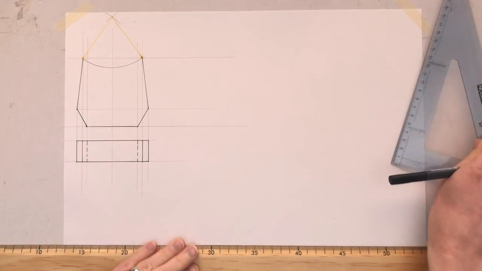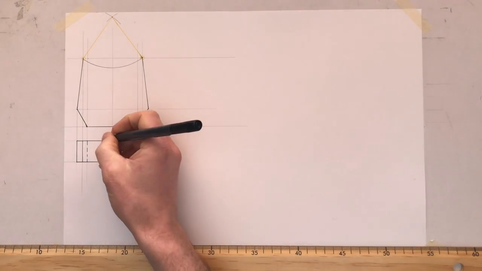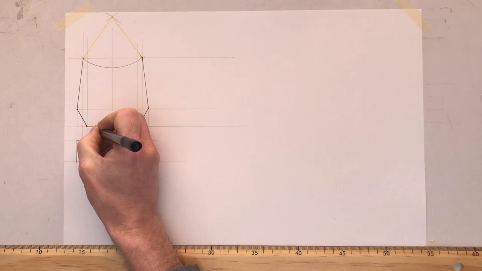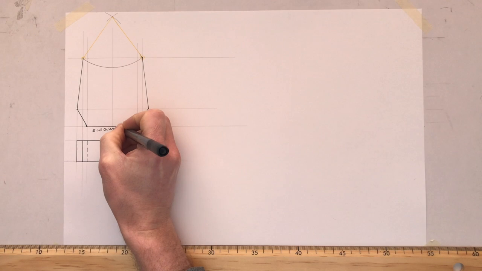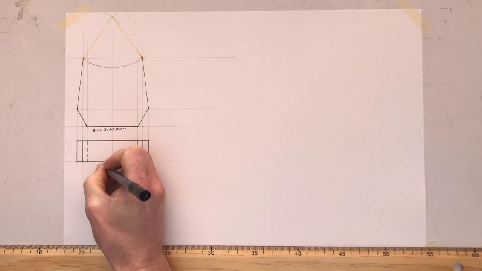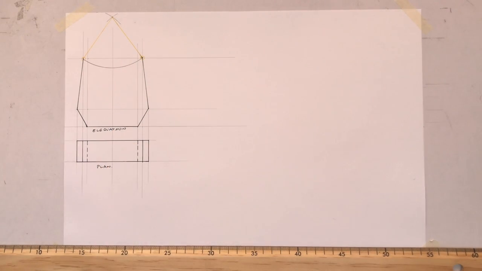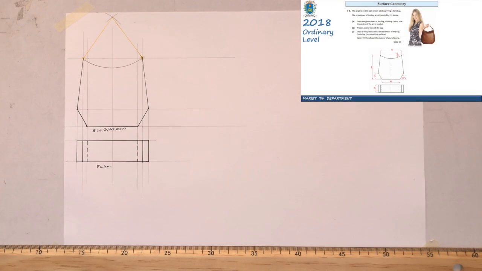Now, once you've that done, you've got part A of the question done. We've got the elevation, and we've got the plan fully complete. To do the end view of the question then, we know that we're going to come up, it doesn't tell us what side to do, so we're going to do to the right hand side here.